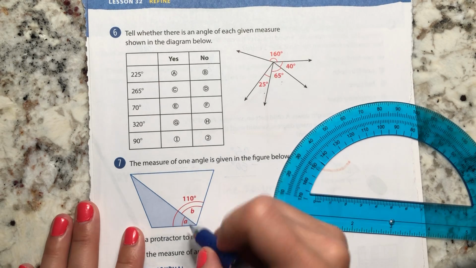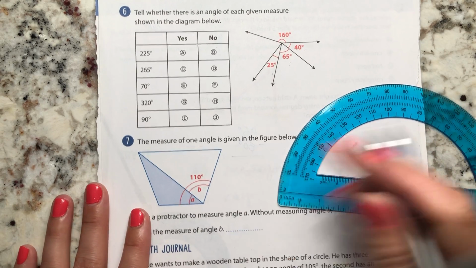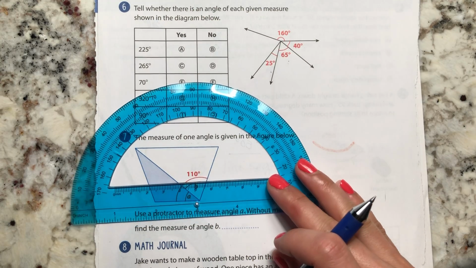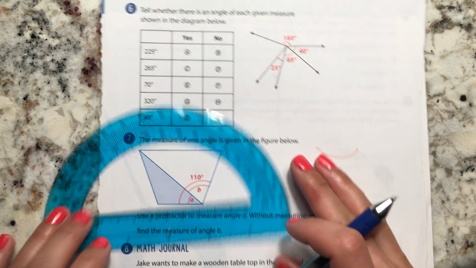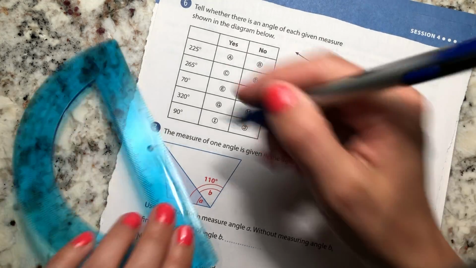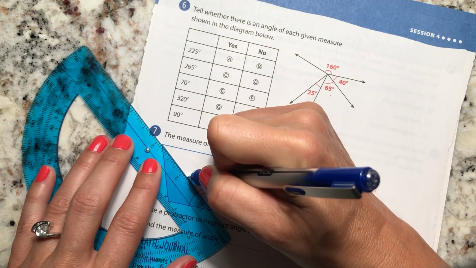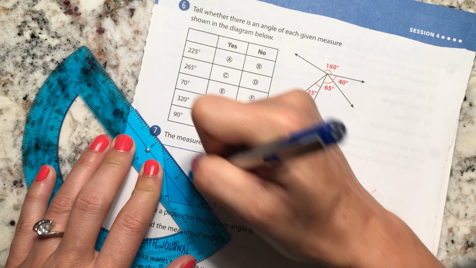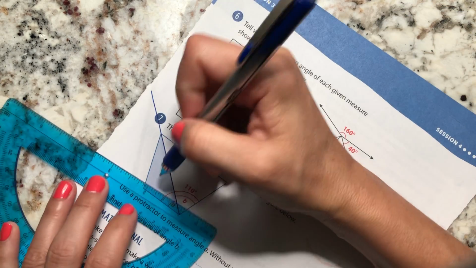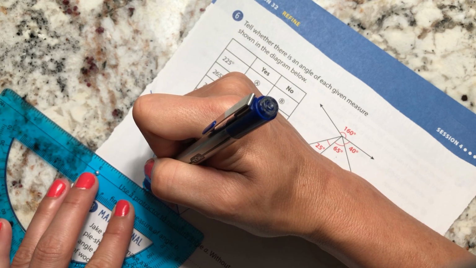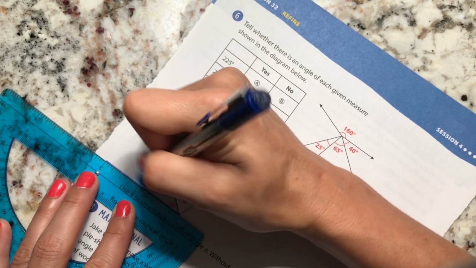Okay, so I have to find this small angle right here, and let's see if I can do that. I need to lengthen out my line. I like it to go straight through my protractor. So I'm going to lengthen out this line. Now, let's talk about what we can already tell regarding this angle.